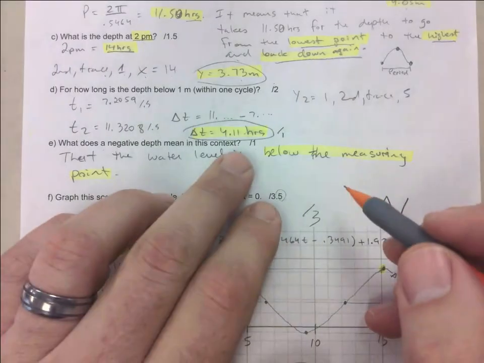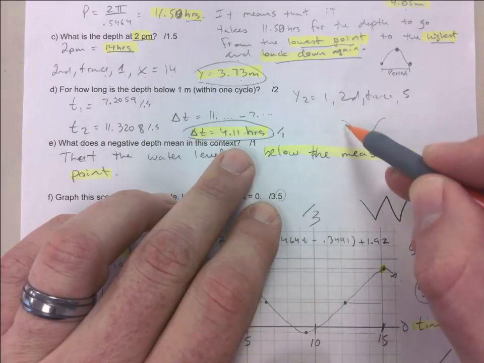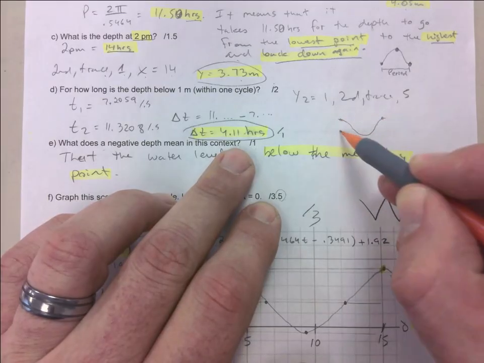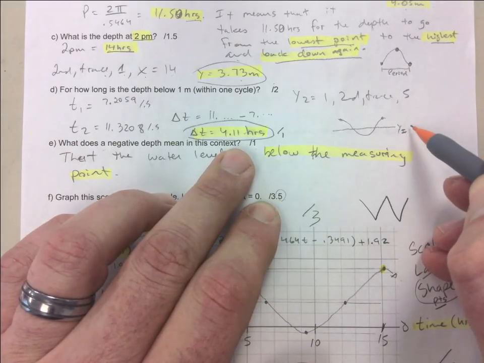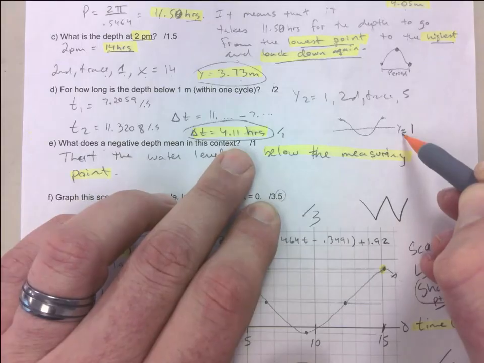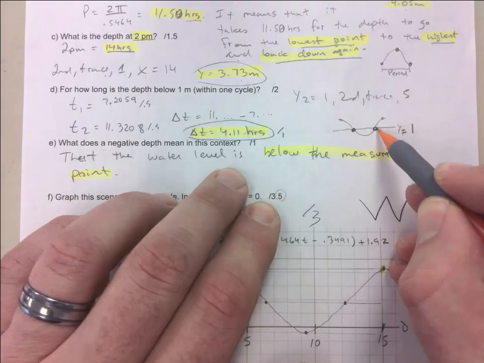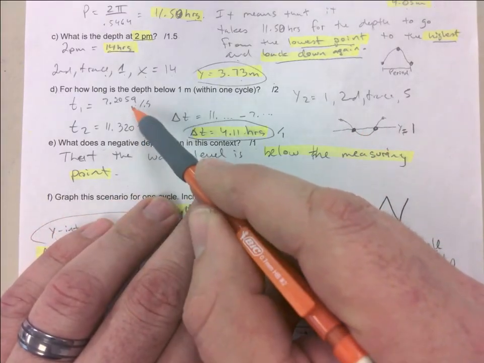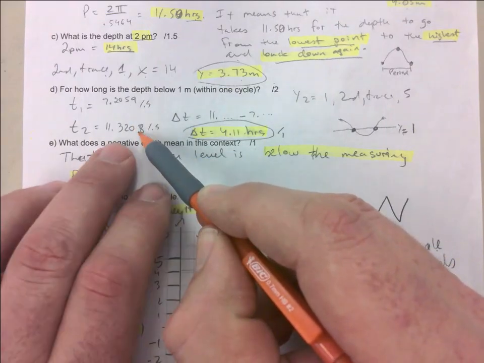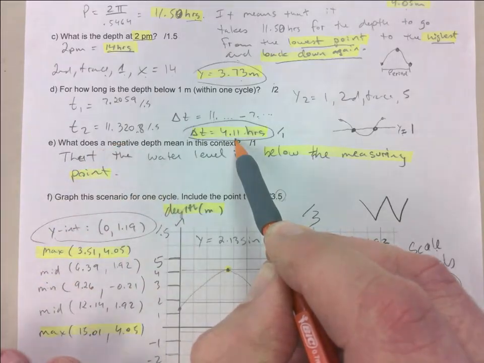In this case, you didn't, because if you focus on a cycle and you draw your y is equal to 1 line, okay, y is equal to 1 line, if you find this intersection and that intersection and you subtract those 2 times, which I have right here, you get half a mark per time, and you subtract them, you get 4.11.